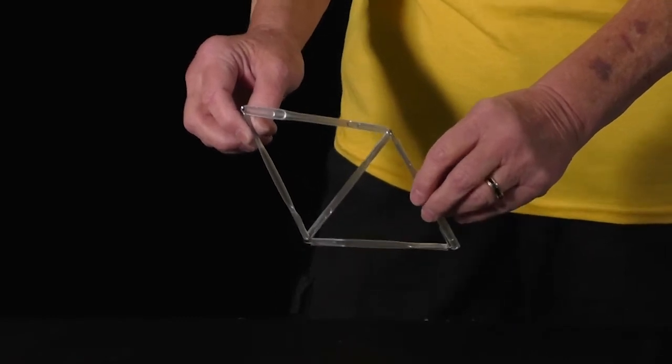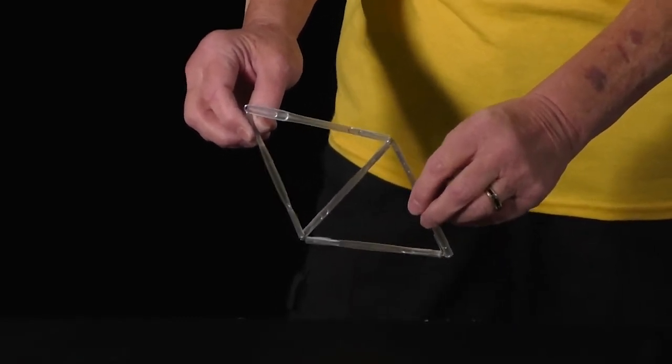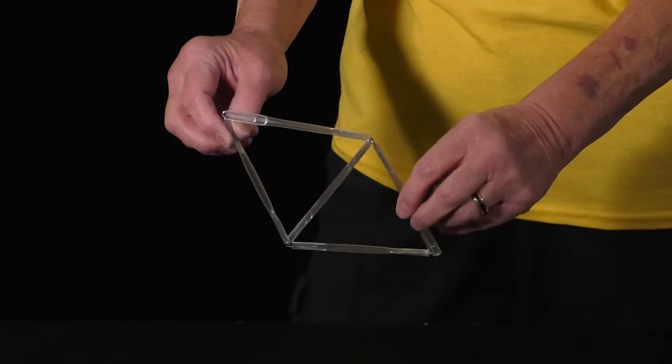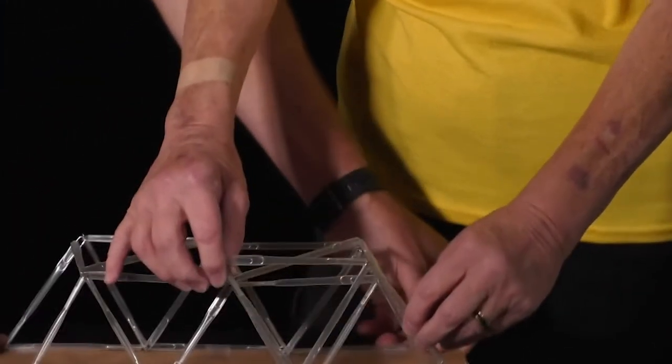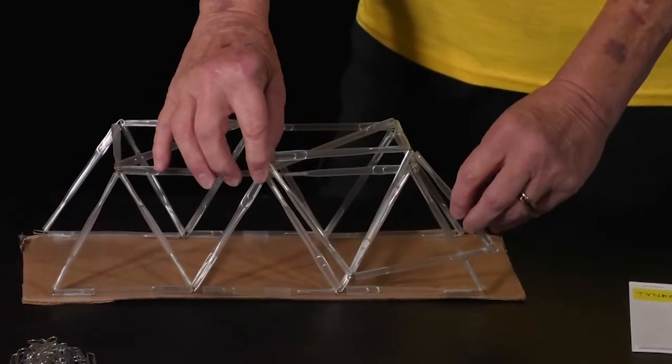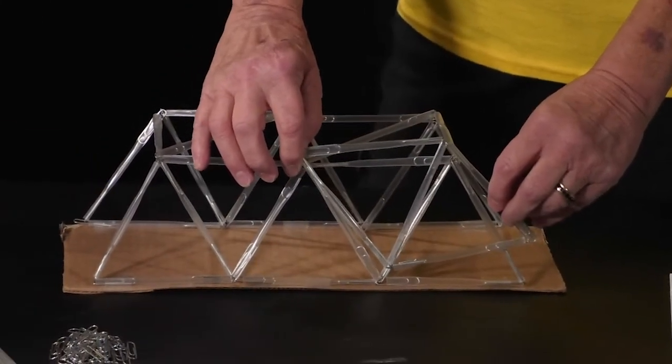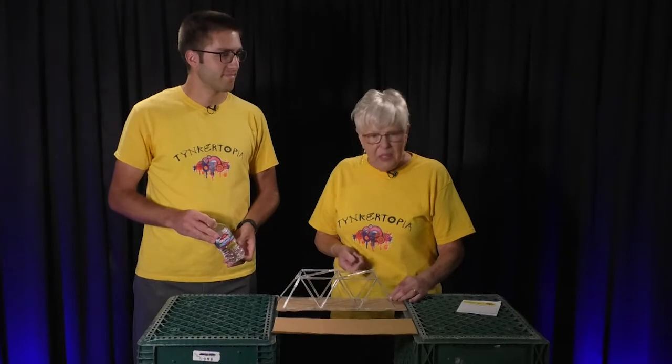So you're going to use the rest of your straws and your paper clips, and you're going to connect all of the triangles together, and let's see what it's going to look like when it's finished. There is your truss bridge. Now it's time to test.